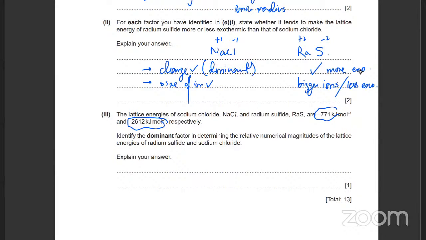We're taking it because it is more exothermic. One of them was stating it's going to be more exothermic, the other was stating it was going to be less exothermic. Combined, we didn't know what the overall effect would be, but they gave us the values. When we looked at the values, we figured out that RaS is more exothermic. That means the more exothermic factor is more dominant, right? Is that clear? Yes. Let me check the mark scheme for a second.